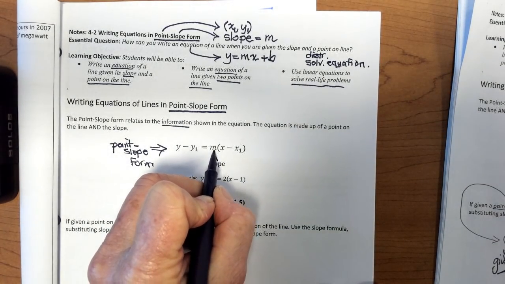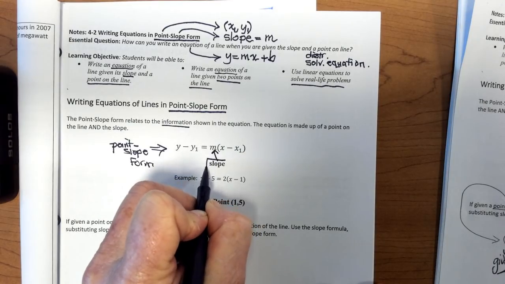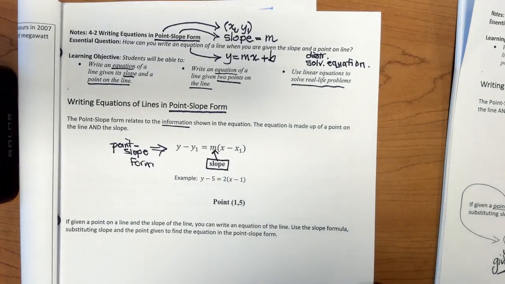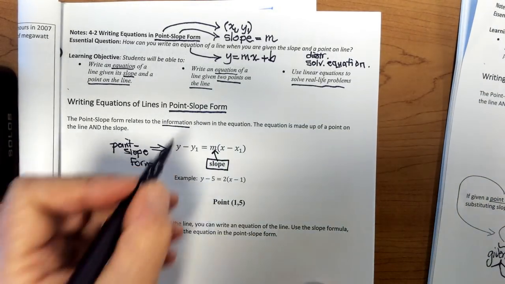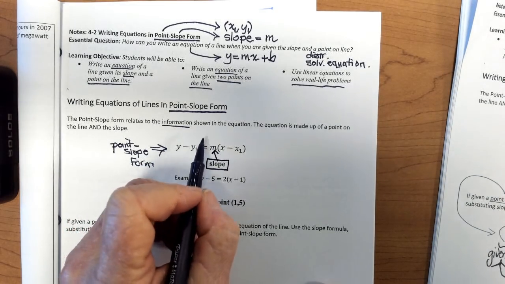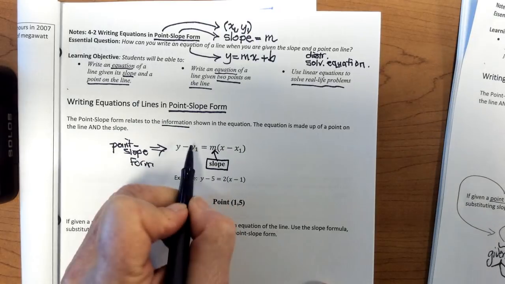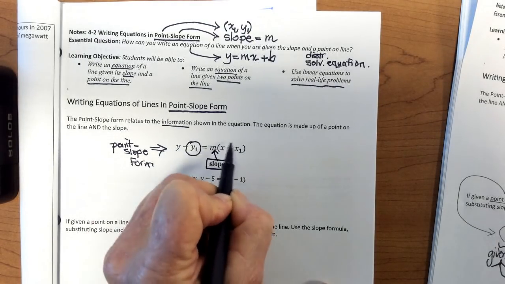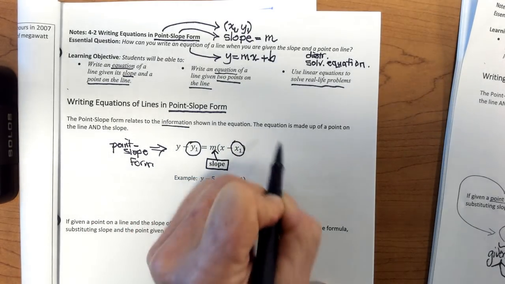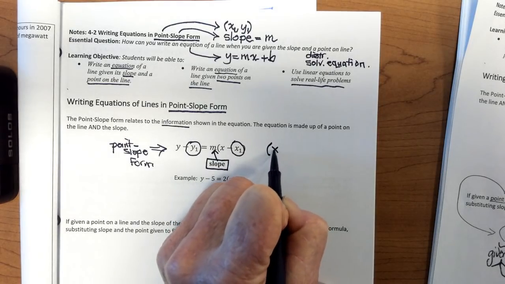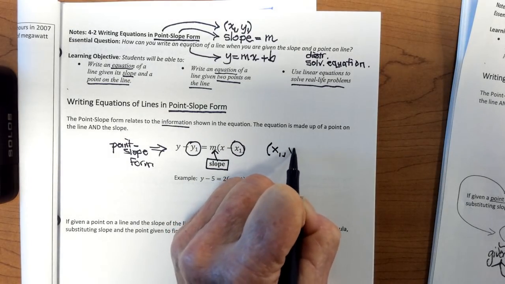You know that m is the slope. I need you to reference that. What else do I know? I know that y1 and x1 are points, so I'm going to write x1 comma y1.